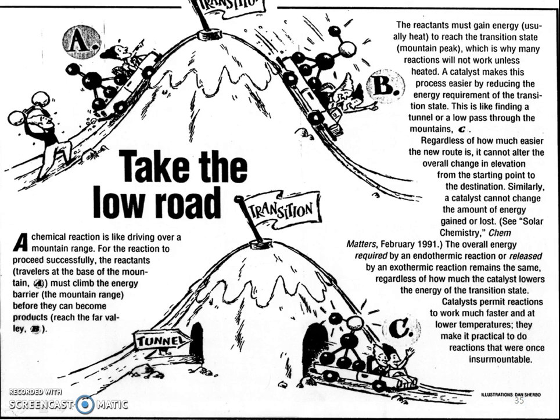A catalyst makes this process easier by reducing the energy requirement of the transition state. This is like finding a tunnel or a low pass through the mountains. So here on the bottom we have a tunnel, and if they can get through the tunnel, they are definitely going to get to that B area where they want to go in that valley a lot quicker. Regardless of how much easier the route is, it cannot alter the overall change in elevation from the starting point to the destination.